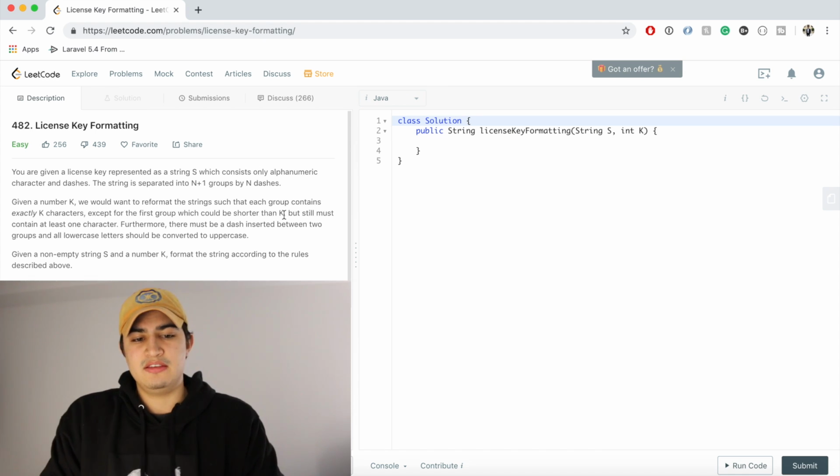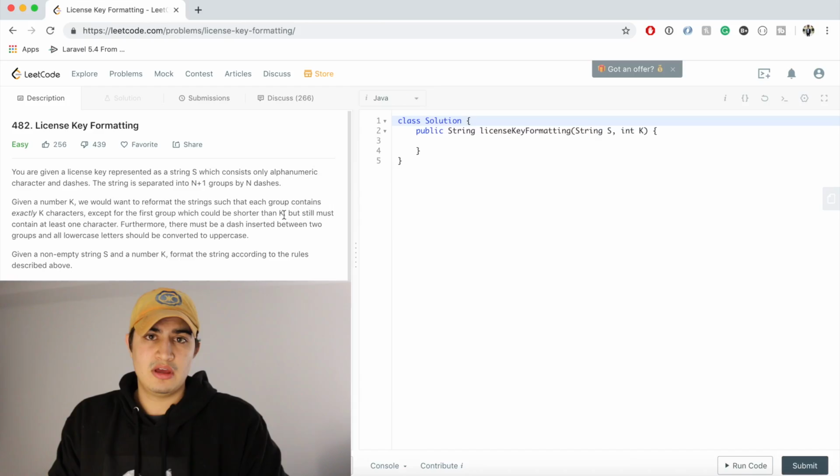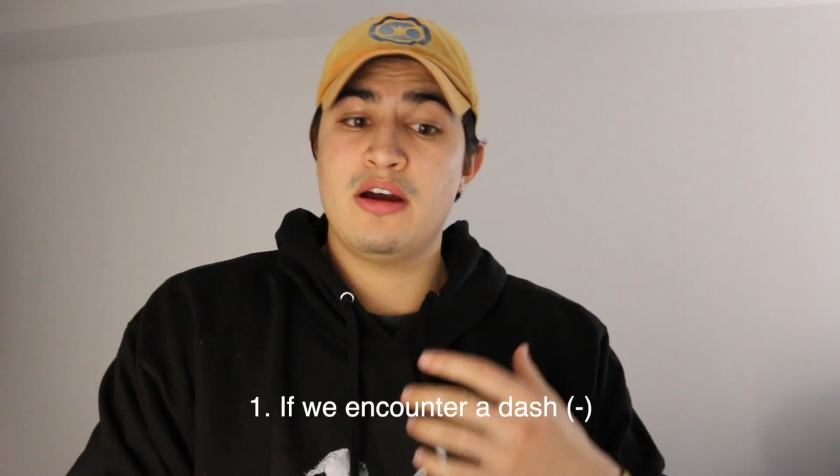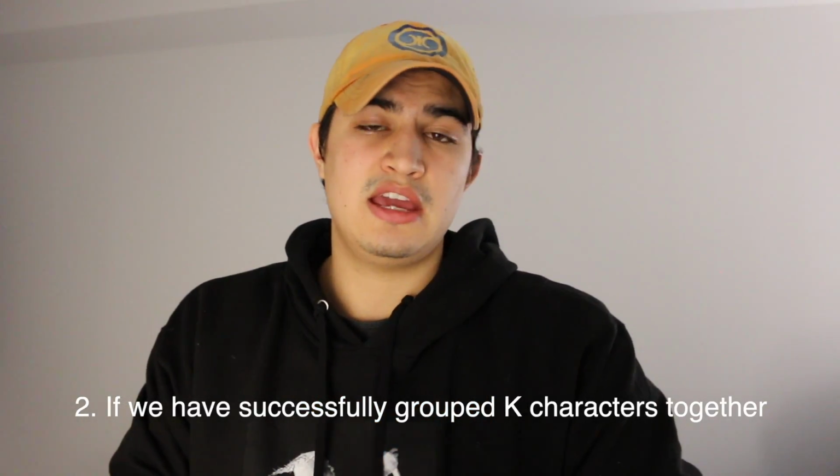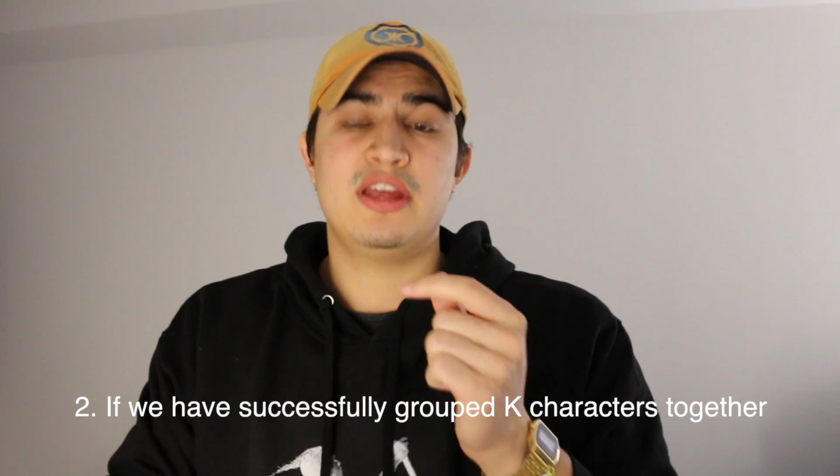And now what are the different cases that we really care about and that we need to address? So the first case is if we are on a dash in our string s. And to me, that doesn't really mean much because we don't really care about dashes until we've grouped k characters together. So if we're on a dash, we're just going to ignore it for now. So that's the first case. The second case is if we've actually already found k characters and grouped them together, we want to insert a dash. And once we've inserted a dash, we need to somehow account for the next k characters, right? We need to somehow count those characters. Okay, that's the second case.